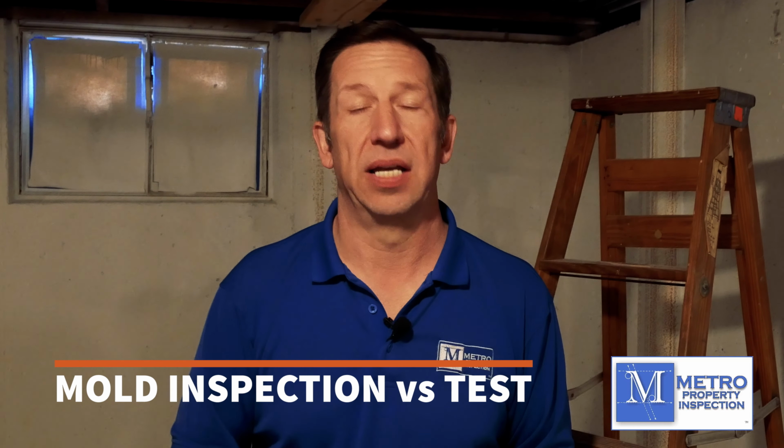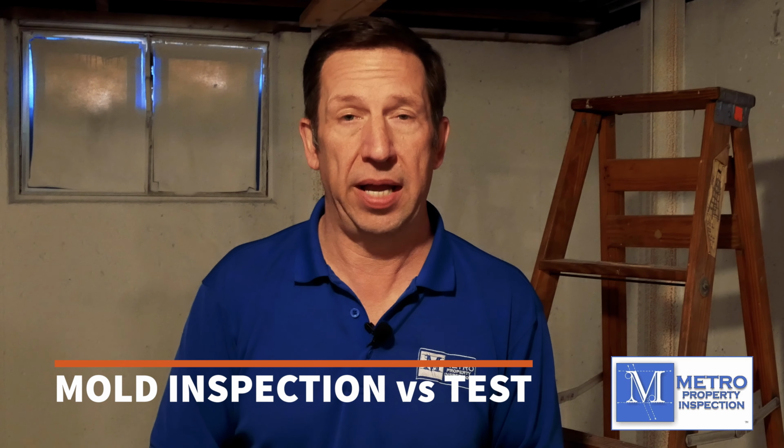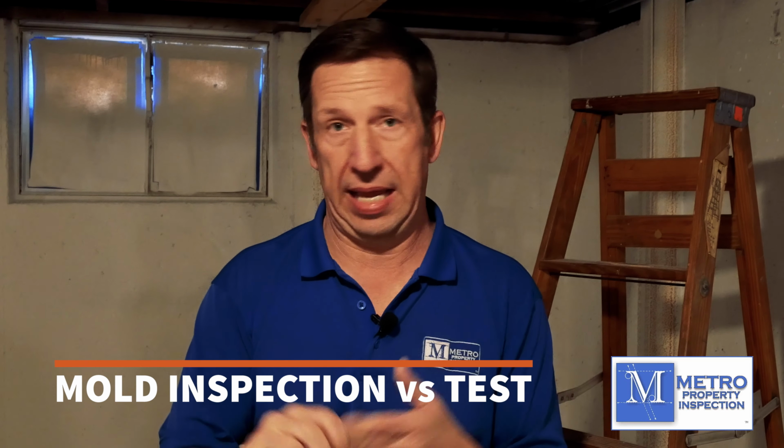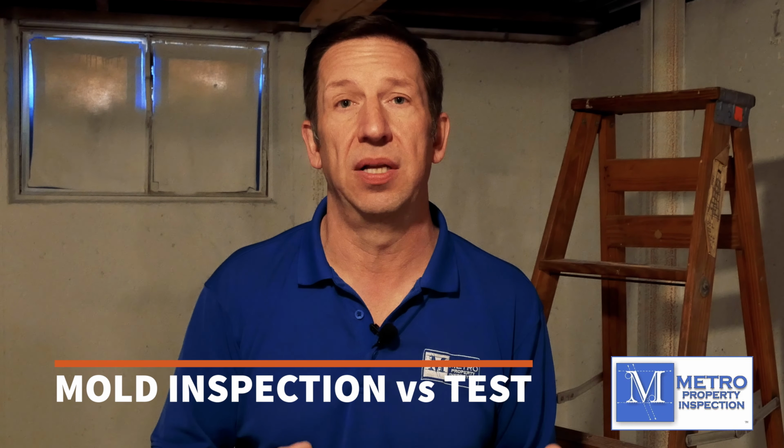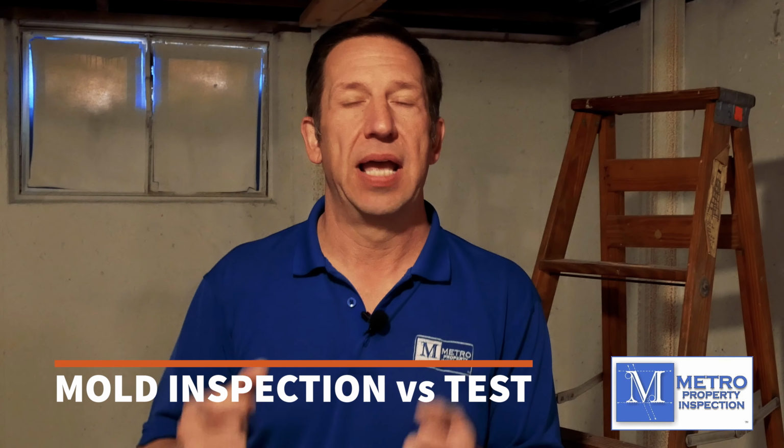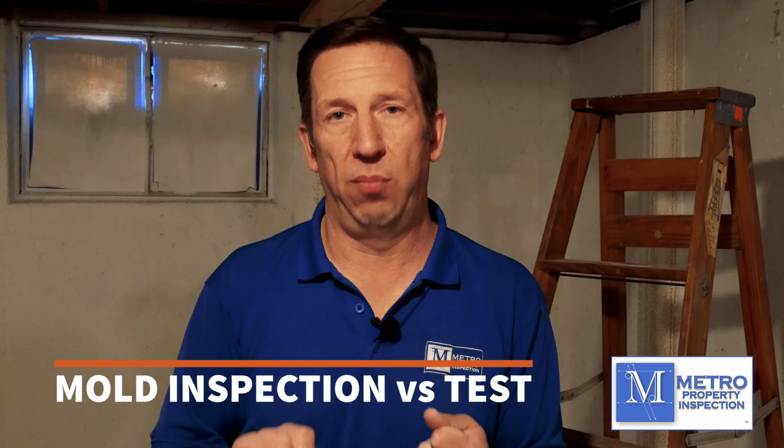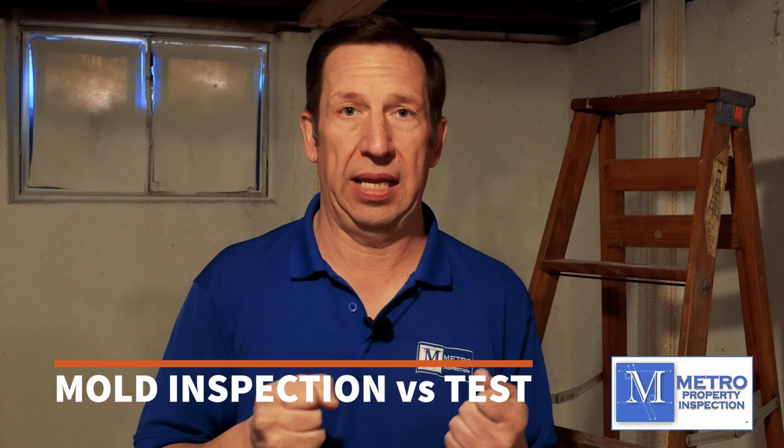So mold inspection means we look for it with a flashlight. Mold testing involves samples of items, whether it be air or the actual surface of a particular material, and lab analysis. And no one can call mold mold unless it has been diagnosed to be mold from a lab sample.